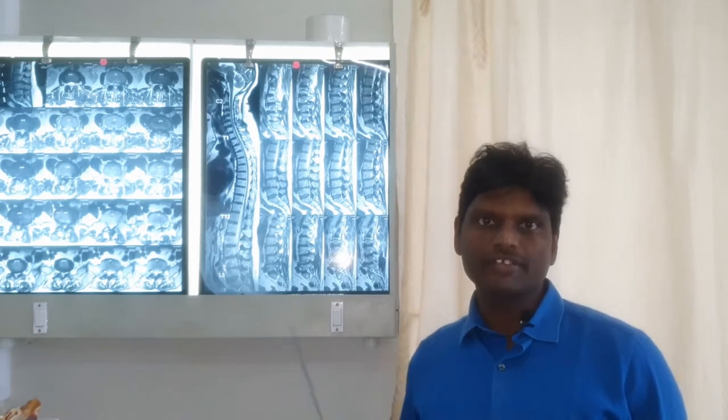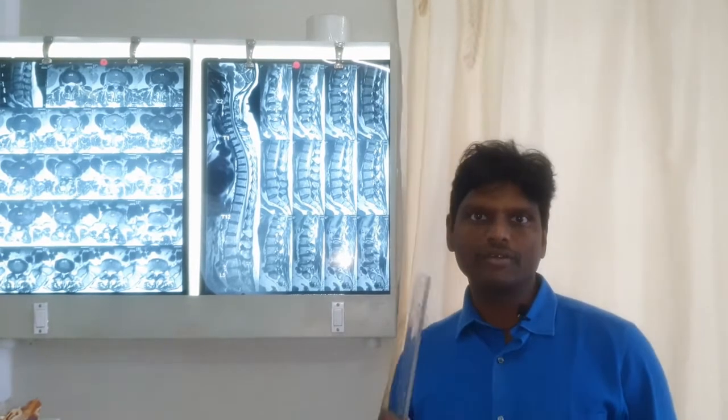Hi, today I am going to discuss this MRI of a patient who is about 65 years old. She has been having chronic back pain for about 20 to 25 years, on and off. Of late the pain got worse, severe back pain, and the pain is going to the legs. The right leg has more pain and the left leg has more weakness.